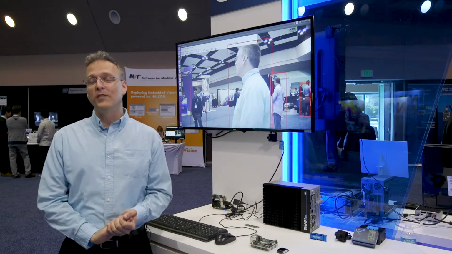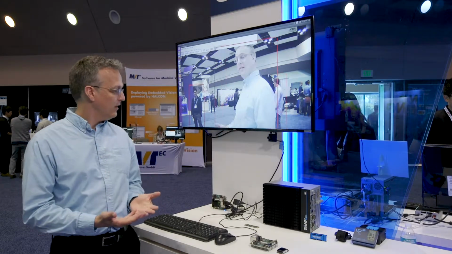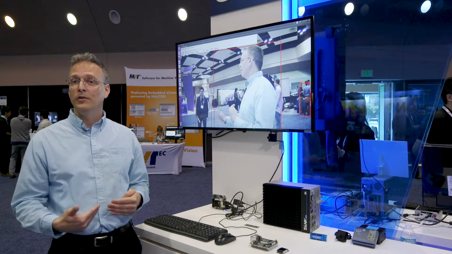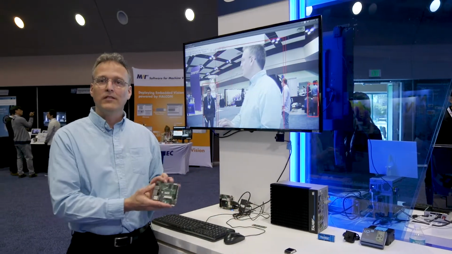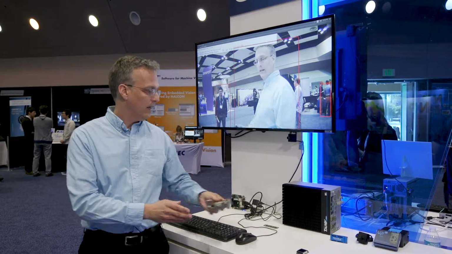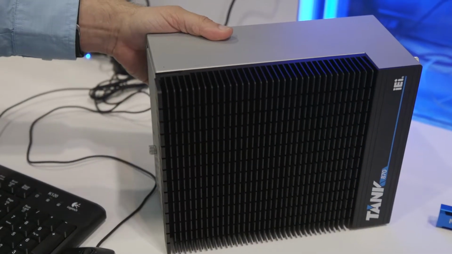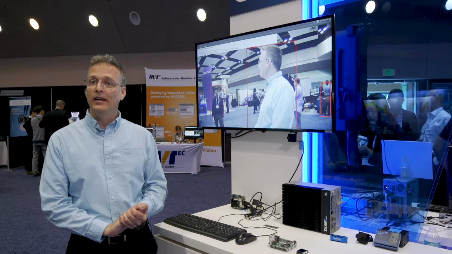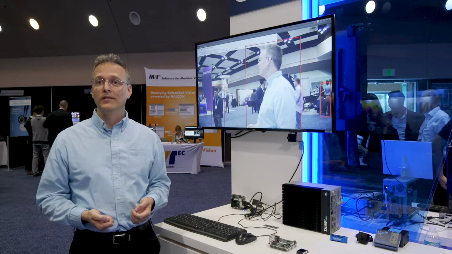But developers often wonder what hardware they can start with. So what we have here is some great starting point hardware. We have development kits that are available from OEMs. We've got an UP Squared development kit from Aaeon, and we've got a Tank development kit from IEI. So developers can order these hardware kits, and they'll come preloaded with the OpenVINO software.